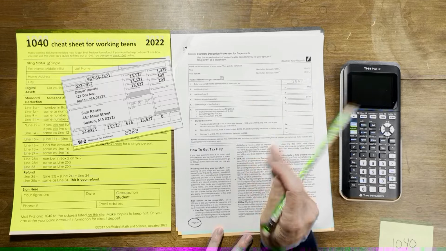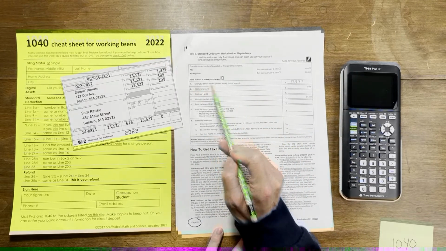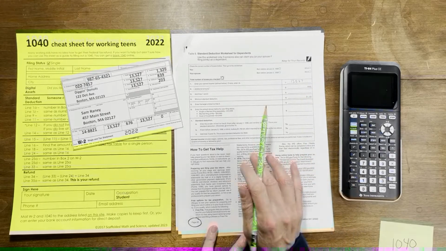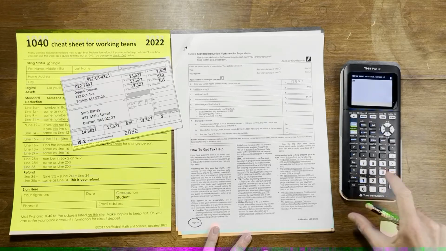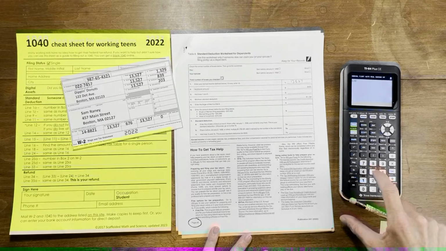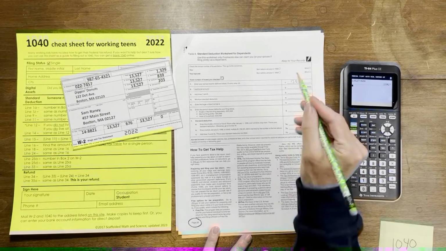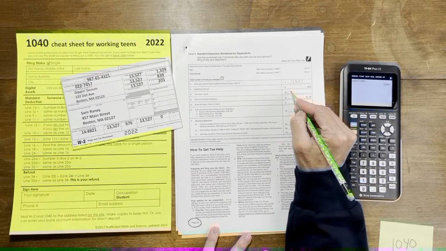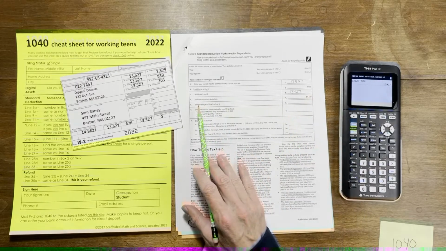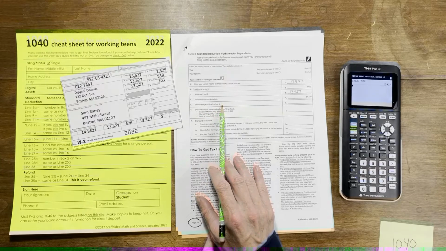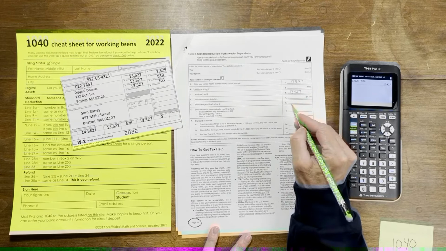And here on the worksheet, they have us adding an additional amount. And that amount in 2022 is $400. So we're going to add $13,527 and $400 to get $13,927, and we're going to enter it here on line 3. Minimum standard deduction, $1,150. Enter the larger of line 3 or line 4. Well, line 3 is clearly larger than line 4, so $13,927.